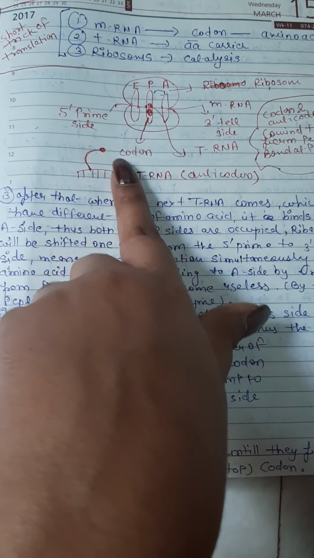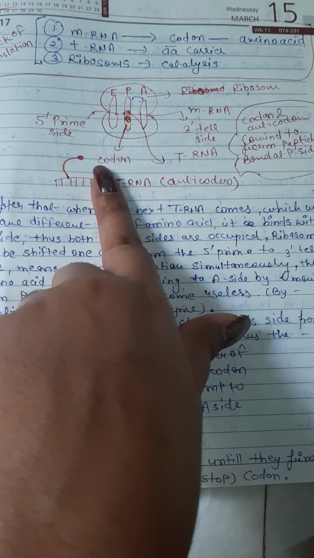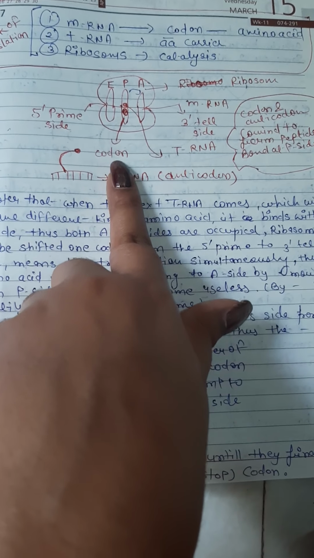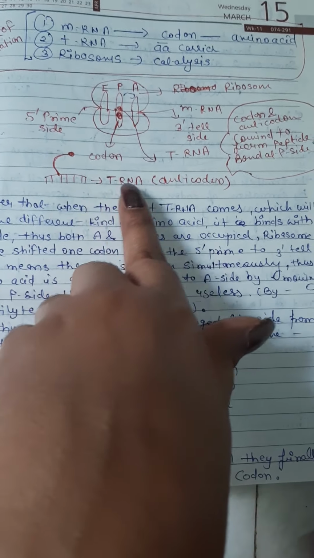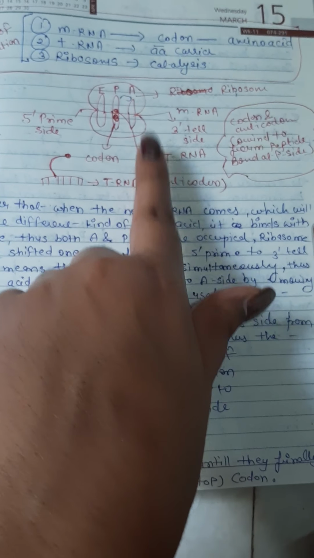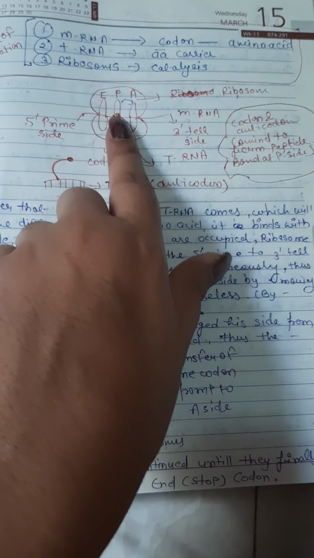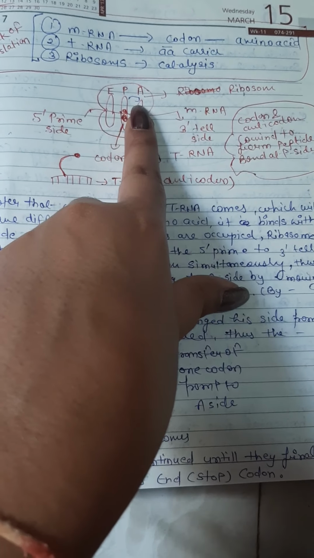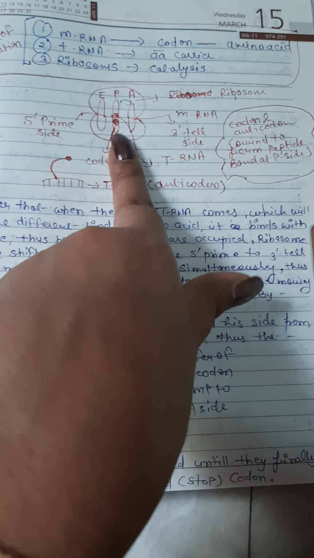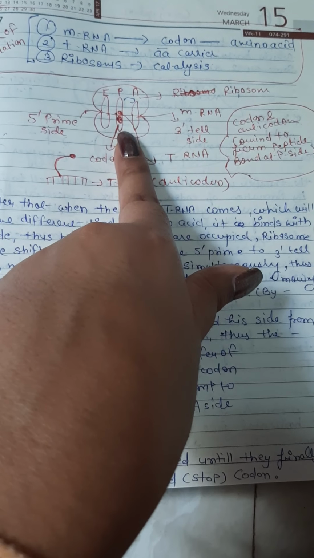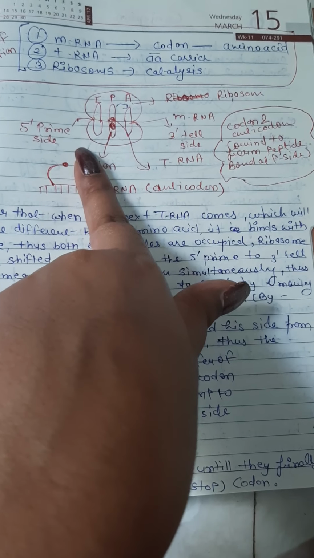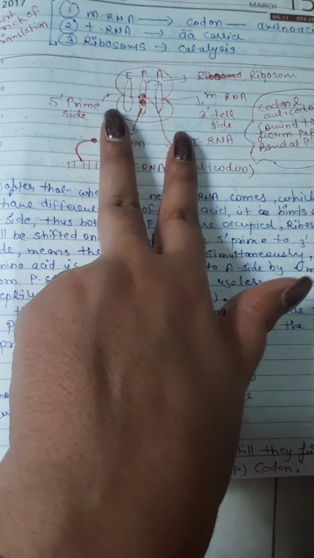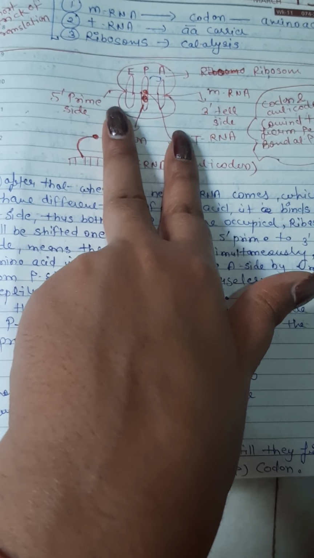I was telling you about the binding of codon and anticodon. The binding of the messenger RNA codon with the tRNA anticodon occurs at the P site. The codon of mRNA and the anticodon of tRNA bind together, and when they bind, the process of translation starts. But here there are two sites, A and E, that are free now.